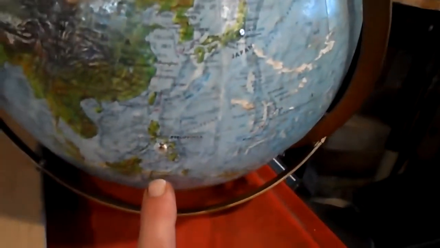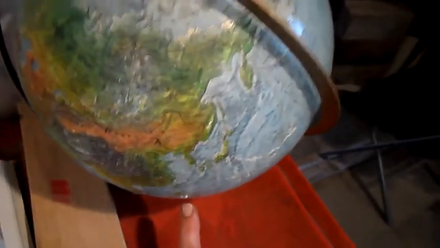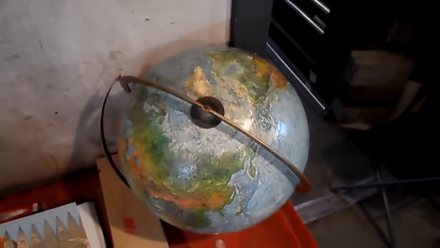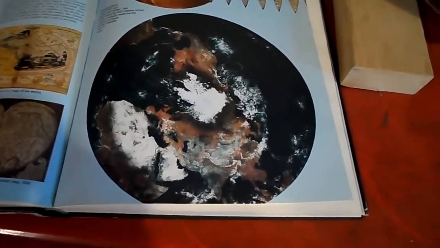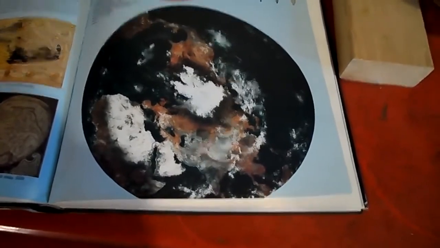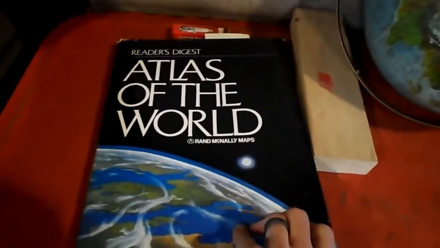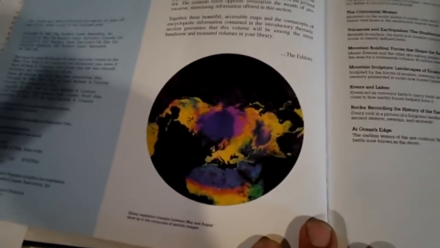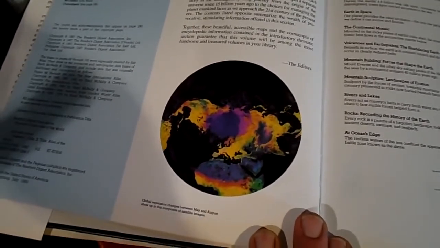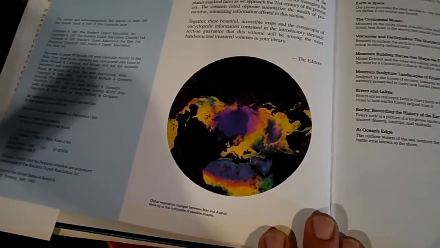There it is, way down there. You can't see that from any distance. So, is this picture real or fake? It's from a satellite, supposedly, and it's in Reader's Digest. I looked in the back credits, and there's nothing that references the picture to anything. But I did find this picture here again, and this is the very first page. Same picture.